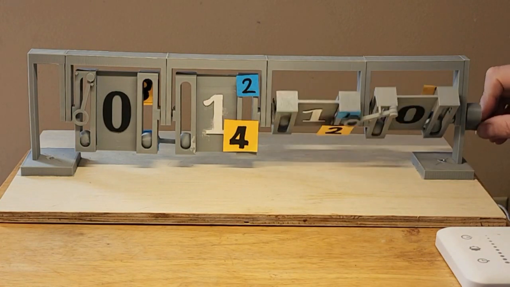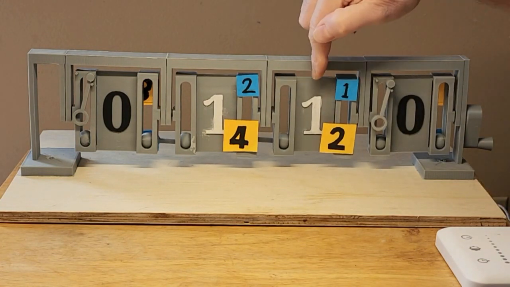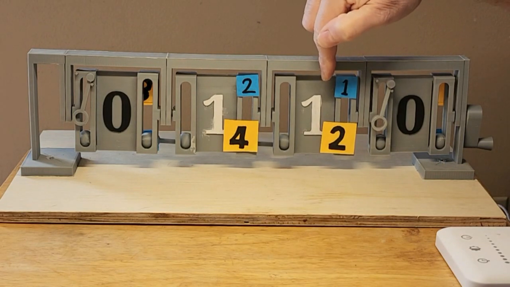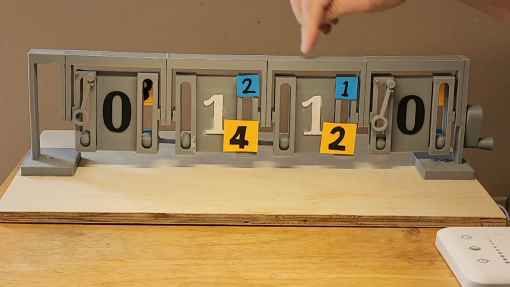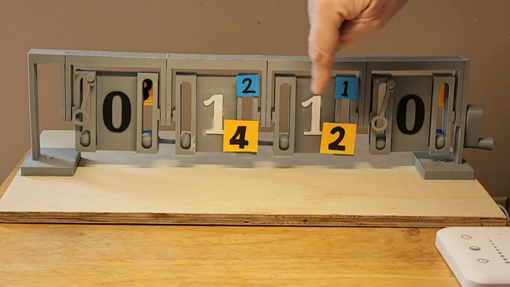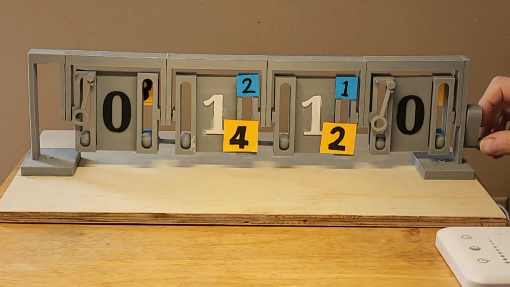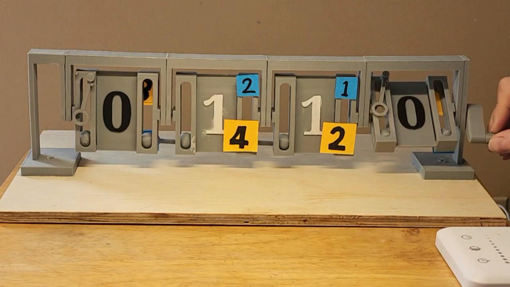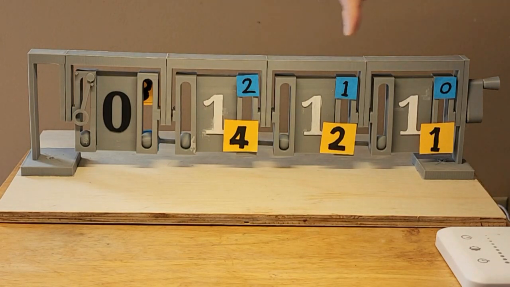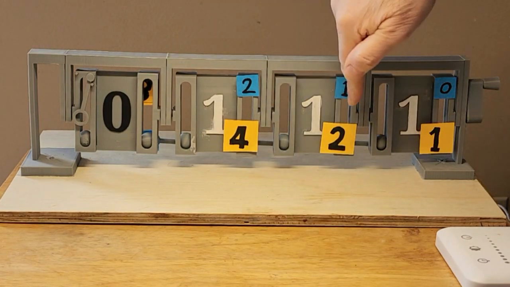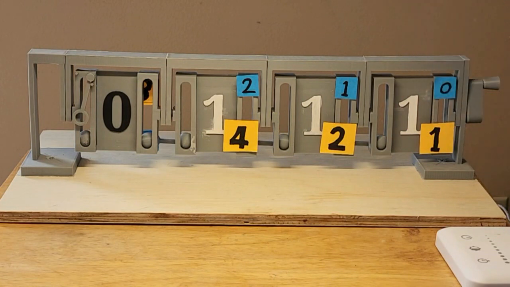Add one more, and bit 0 flips from 1 to 0, flipping bit 1 next to it from 0 to 1. So the sum of binary 0110 is 4 plus 2, or 6. Adding one more to bit 0 flips it from 0 to 1. And the sum of binary 0111 is 4 plus 2, or 6, plus 1, which is 7.